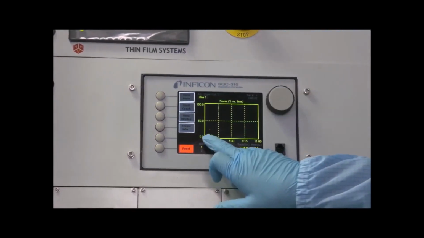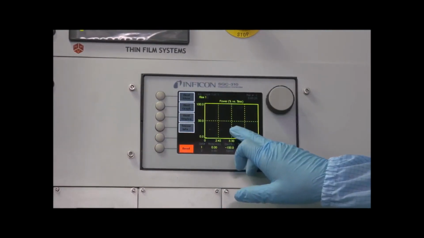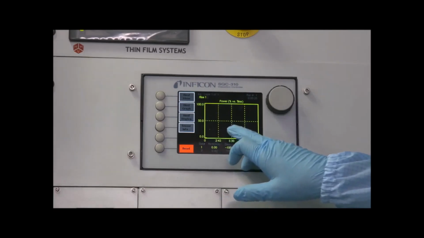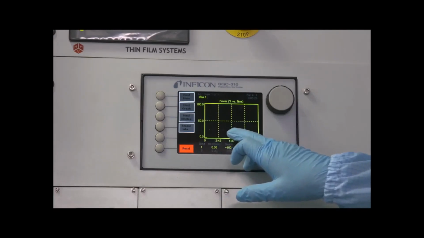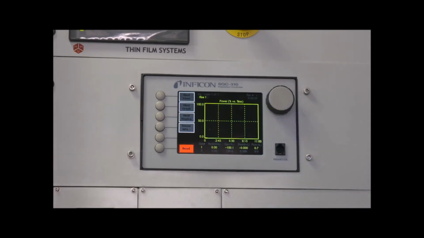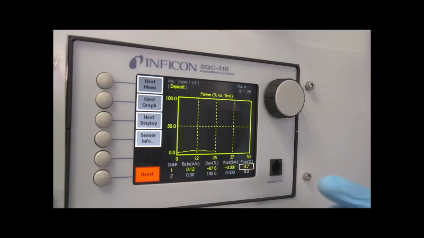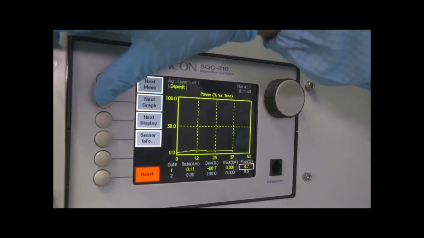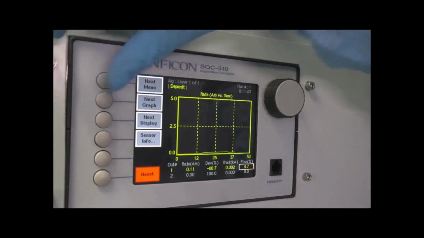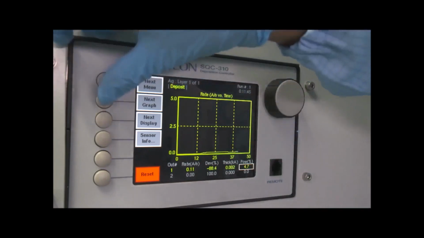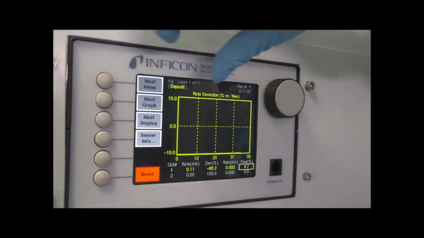It will start increasing from 0 to 1% as we said in the thin film menu, and it will soak for a certain time. After that it will move to the ramp to power. Right now after the soaking time, it starts deposition, and right now the power is 4.7 and the deposition rate is 0.11 angstrom per second. We can see the rate of deposition graph using the next graph button. This is the rate of deposition, and this is the rate deviation versus time.